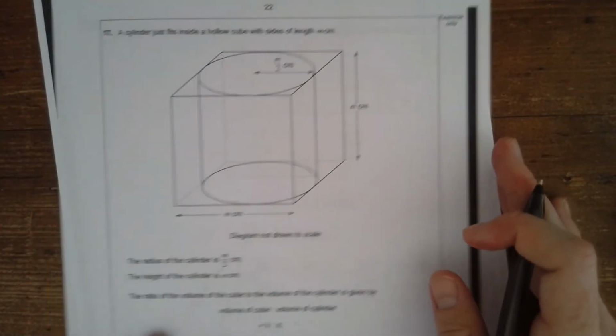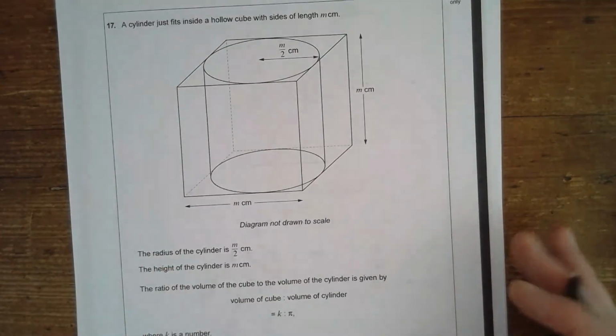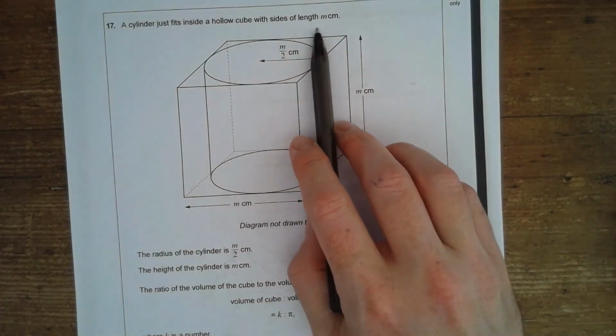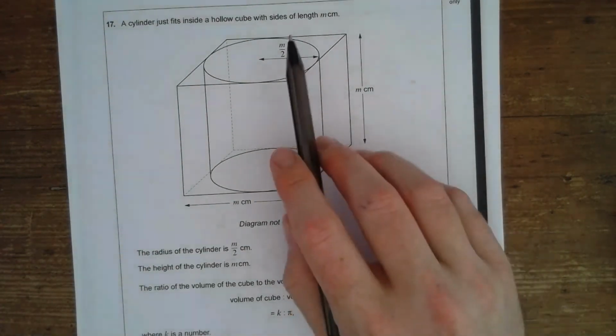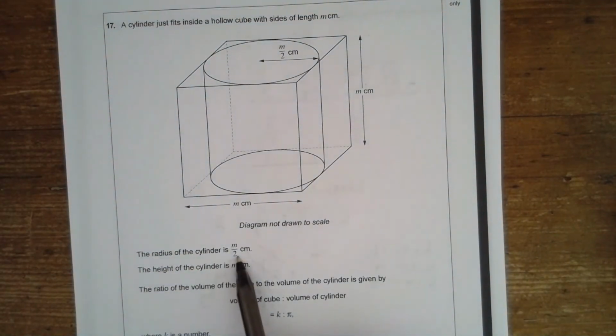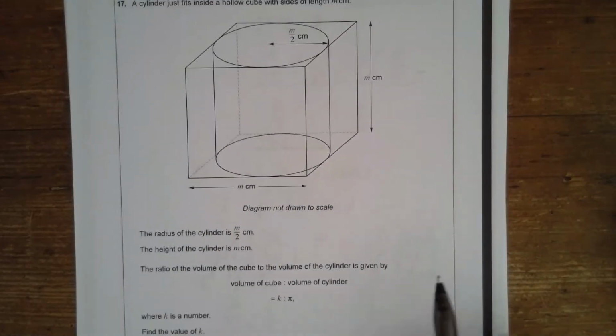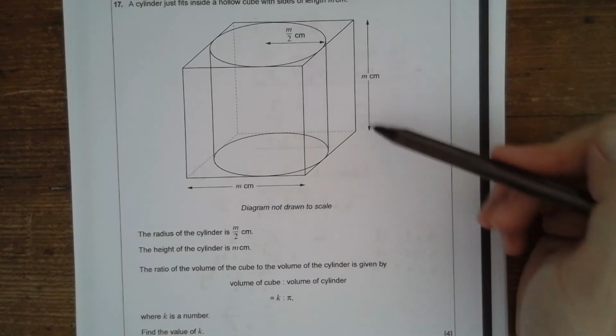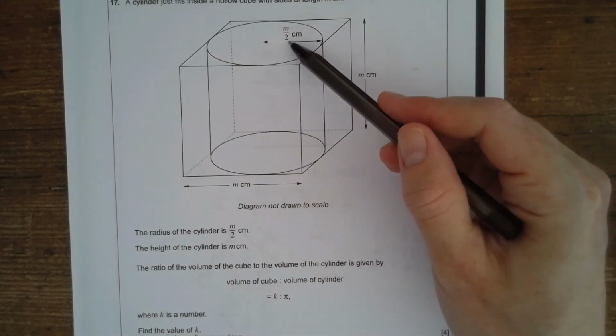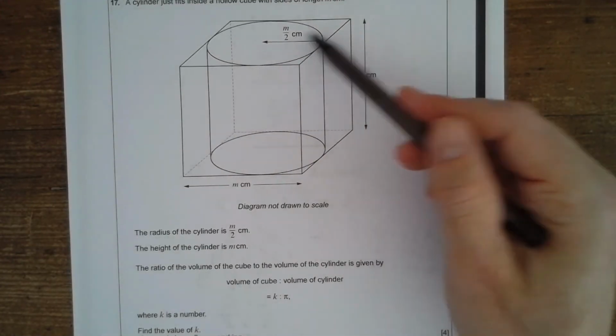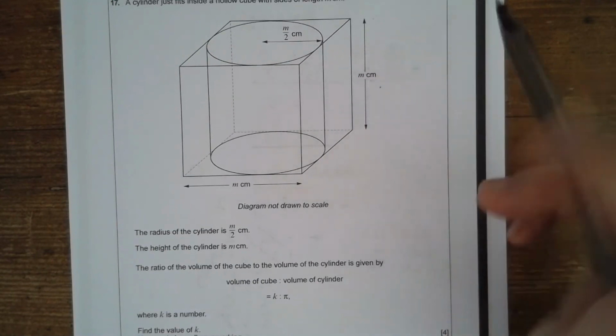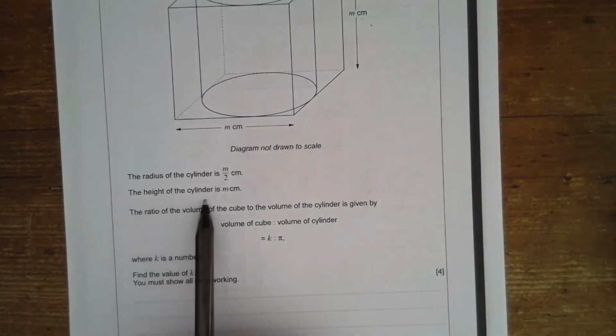Okay, then final question. It says a cylinder fits just inside a hollow cube with sides of length m. Now it says here that the radius is m over 2. So let's just put some logic into this. If this side was 10 centimeters, this would be half of it. That would be 5. Okay, that's all that's telling me. It's just that they're both in terms of the same letter. We're then told the height of the cylinder is m.